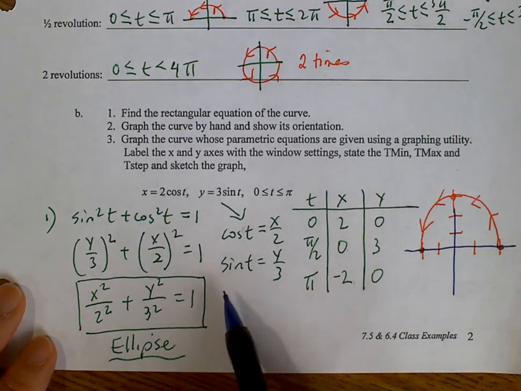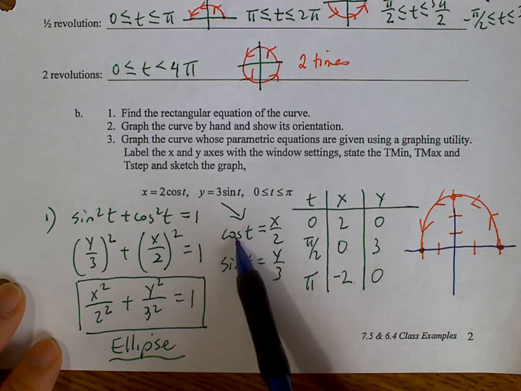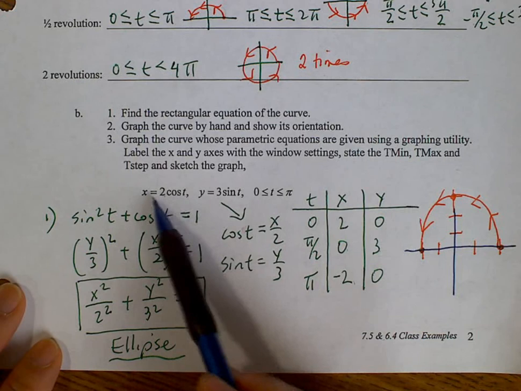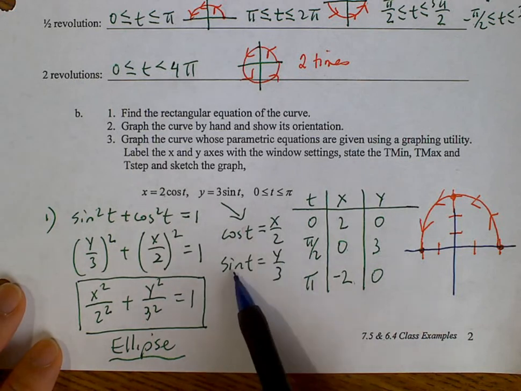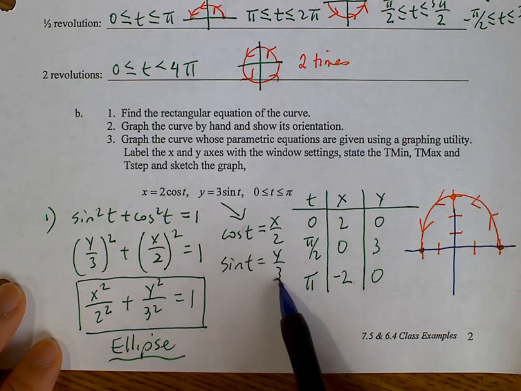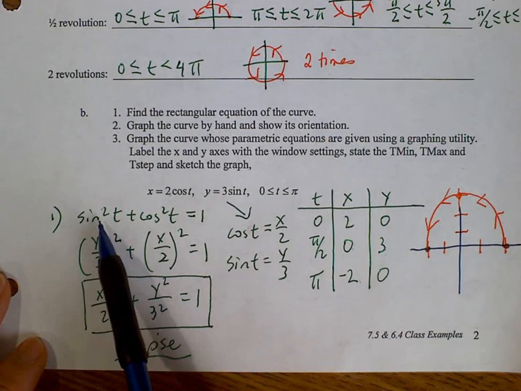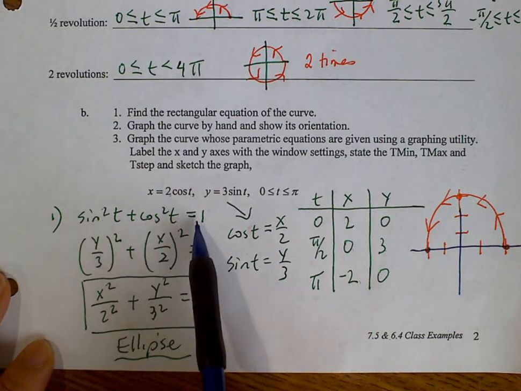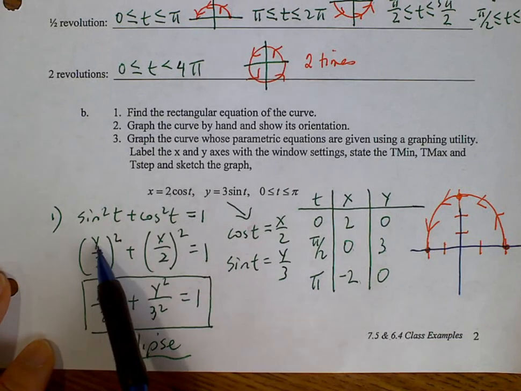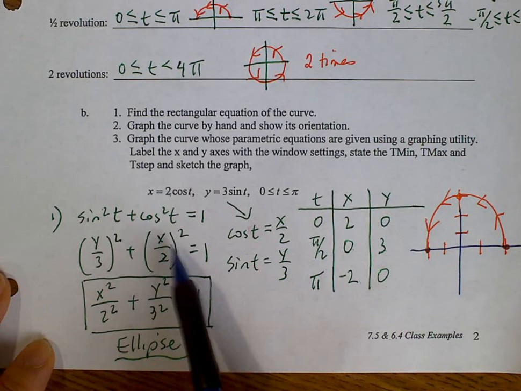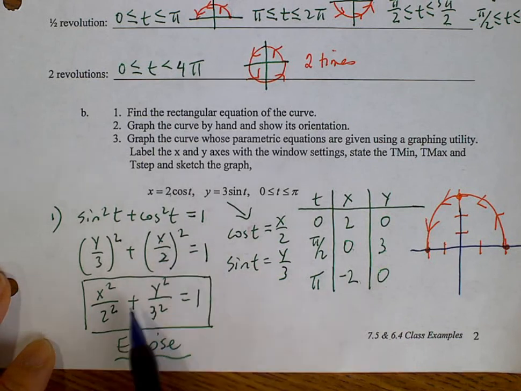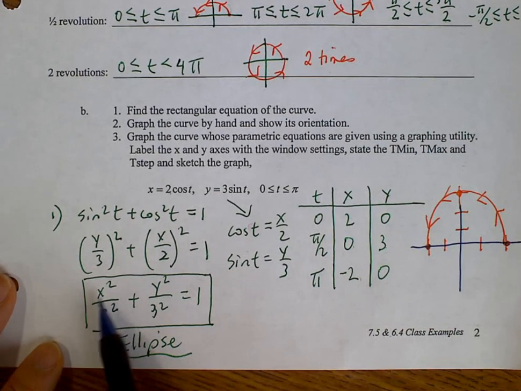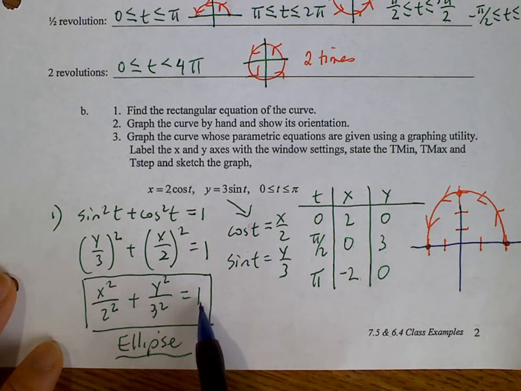Now to make the conversion, I'm going to solve for cosine of t and also for sine of t. To solve for cosine of t, I divide by 2, so that gives me x over 2. To solve for sine of t, it would be y over 3. Then I go back to my Pythagorean identity, sine squared t plus cosine squared t equals 1, and do my substitution: (y over 3) squared plus (x over 2) squared is equal to 1. I'm just going to switch this around, so I end up with x squared over 2 squared plus y squared over 3 squared equals 1.